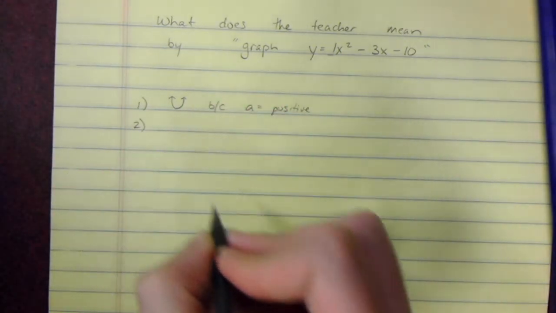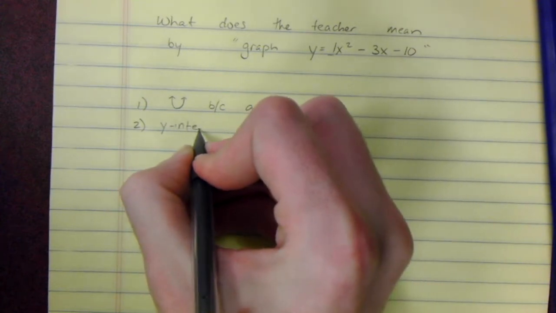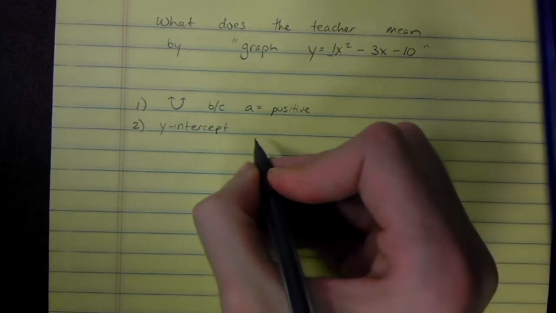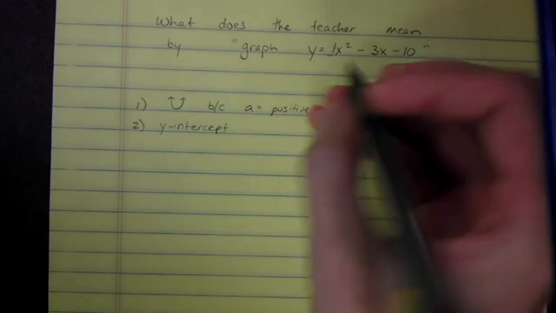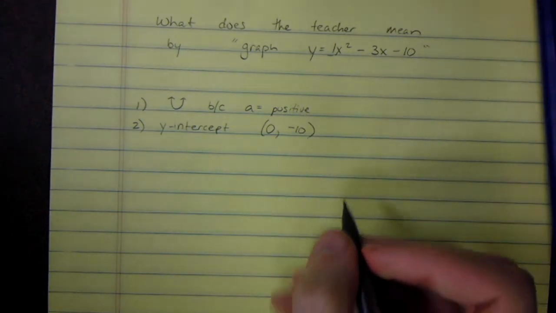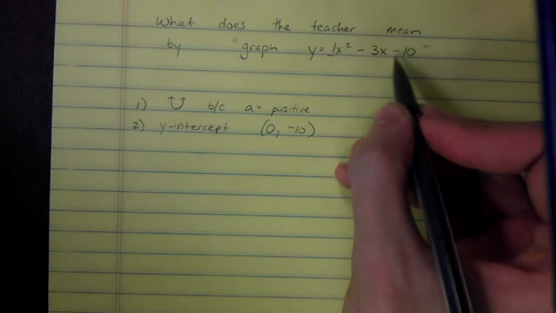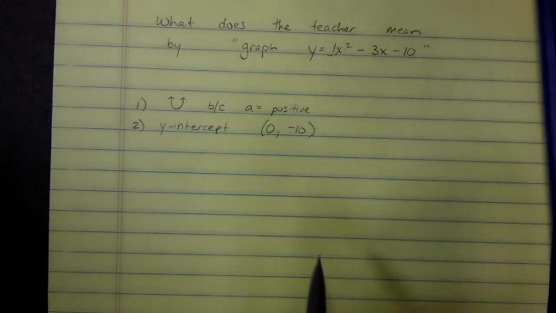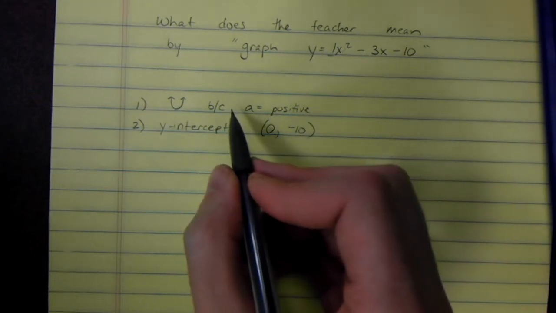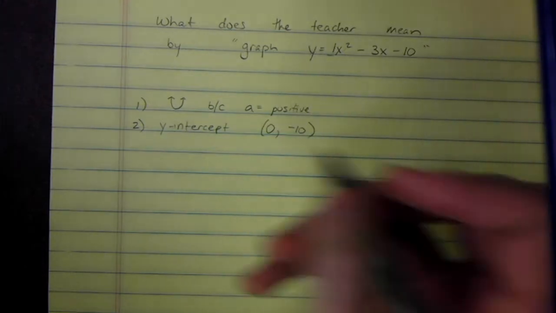Step 2. The next thing that's really easy to find is the y-intercept, since this is in standard form. To find the y-intercept, we let 0 go in for x. Notice that would be (0, -10). We already found a point on the graph. So we've already started off with some cool stuff here. We already know that the graph opens up, and we know a point on the graph. And that took us like 2 seconds.